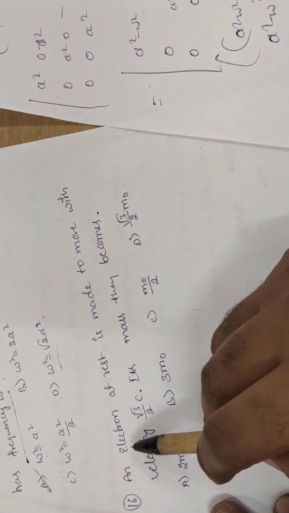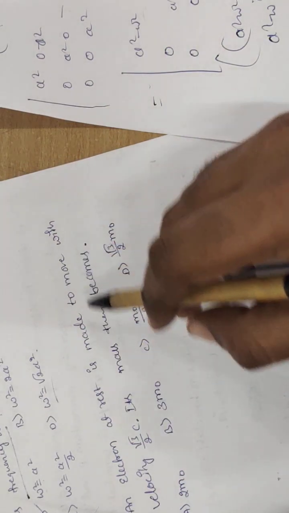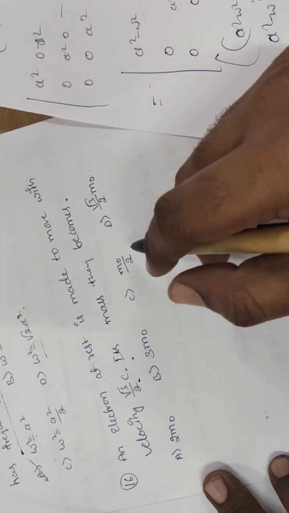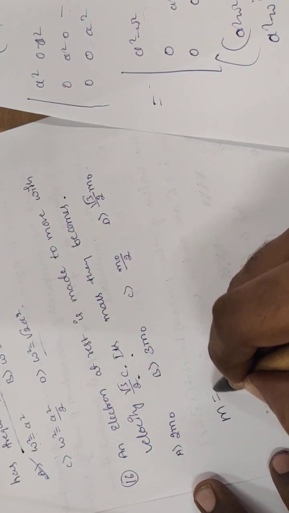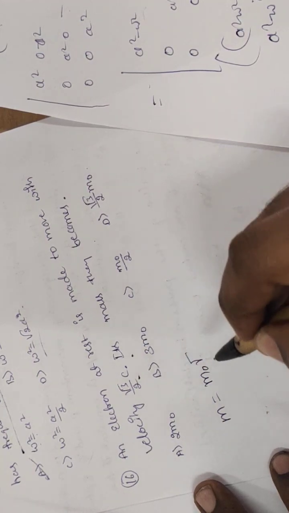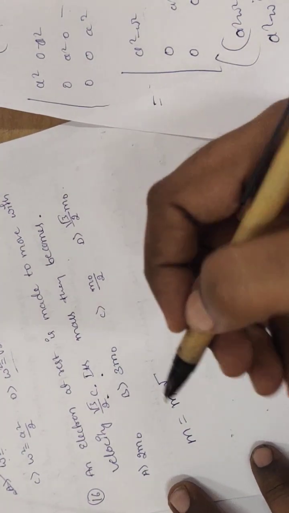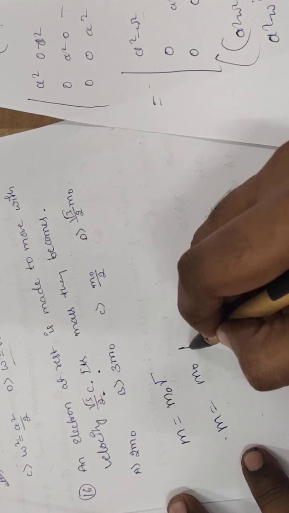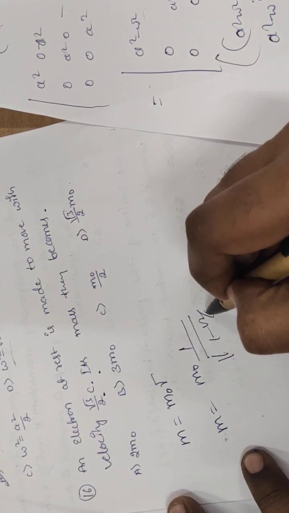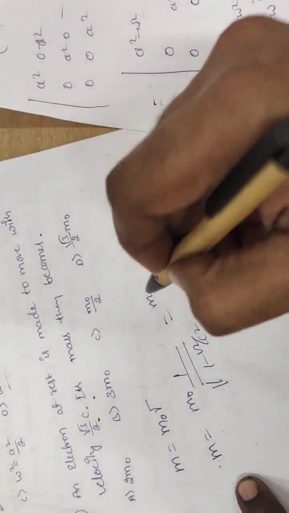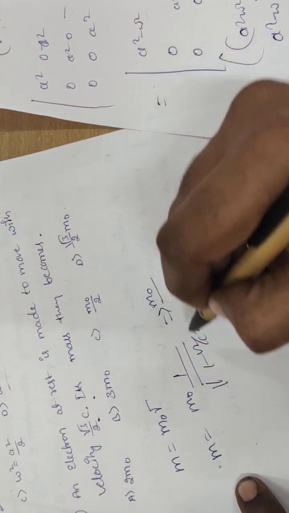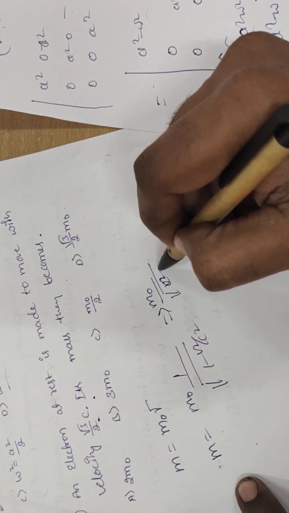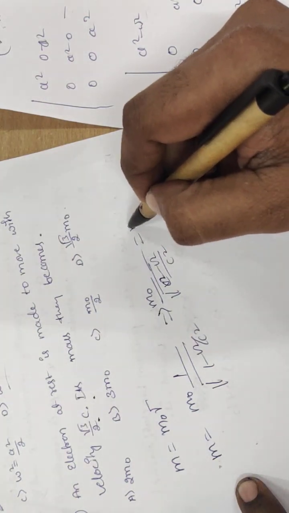Next, an electron at rest is made to move with a velocity root 3 by 2 c. Its mass then becomes, we know that m is equal to m naught into gamma in a relativistic case. So therefore m is equal to m naught into gamma, which is nothing but 1 by square root of 1 minus v square by c square. So m naught by this equation can be written as c square minus v square by c square is equal to m.